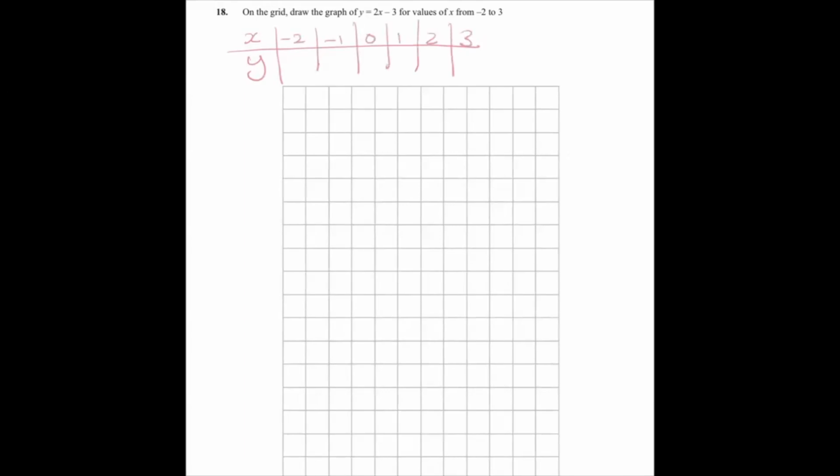You would then work out your coordinates. Again, if you're doing it by hand, you're going to be doing 2 times whatever x is, take away 3. So let's do this one on the end. We'd be doing 2 times 3 minus 3. This would give us 3. The rest of our coordinates can either be worked out by hand or, as I say, please, please learn to use your calculator for this type of thing.